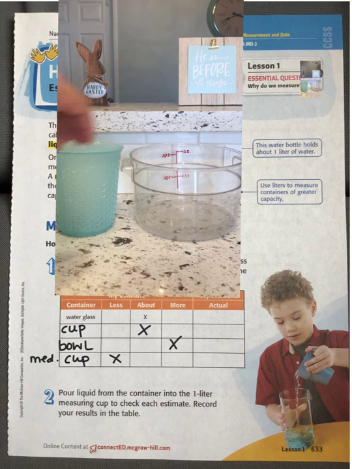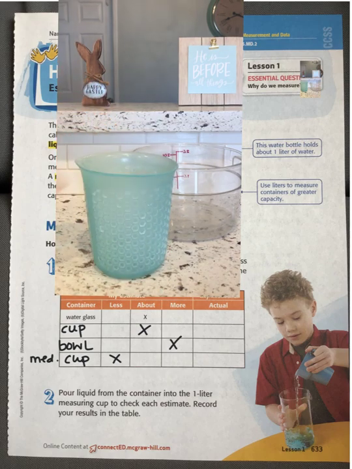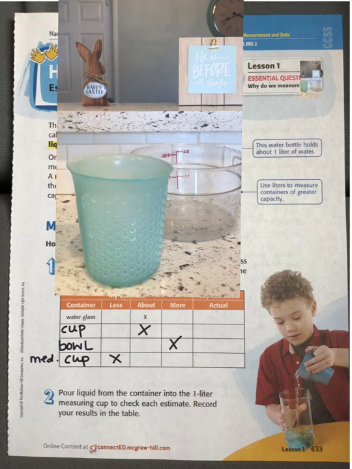So let's start with the measuring cup. Okay, I just wrote cup on the page because I didn't have room to write a measuring cup. So here we go. I'm going to pour it in. I'm going to see if I can fit the whole thing in there.